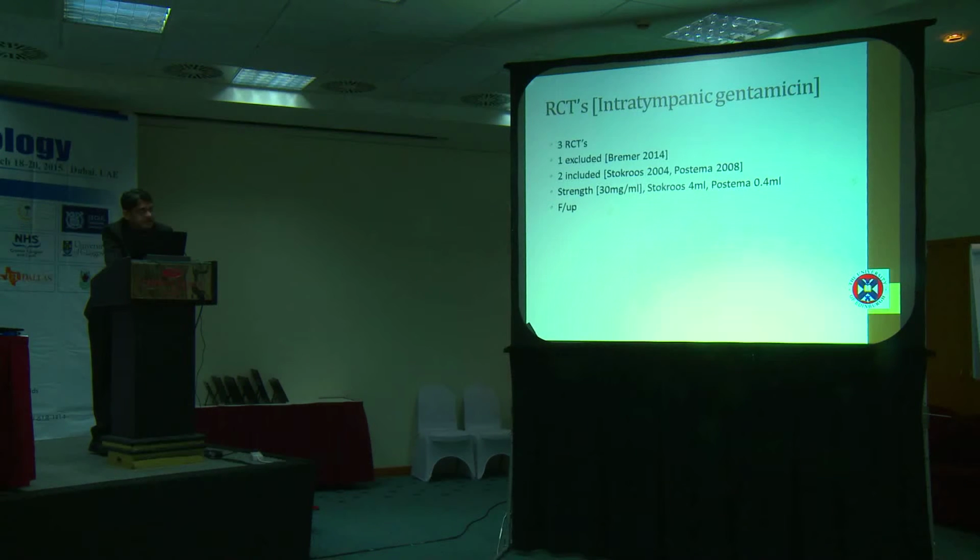Again, in regards to intratympanic gentamicin, I looked at 3 trials and excluded Bremer because, although it looked like a good trial, randomized controlled, double blind, the trial was abandoned halfway because they didn't have enough patients. So the 2 studies that I looked at were Stockrose 2004 and Postima in 2008.